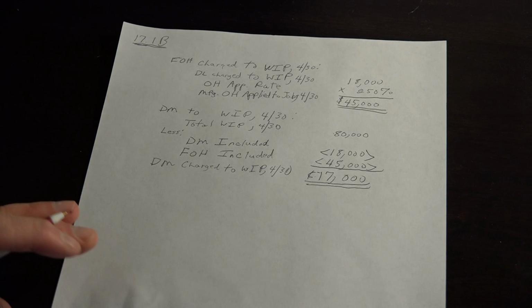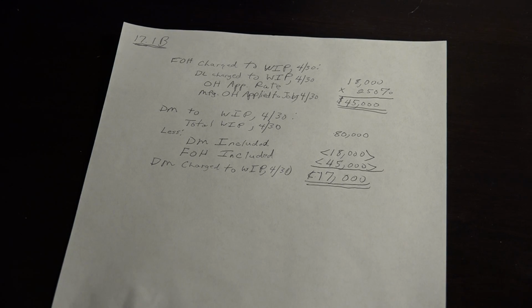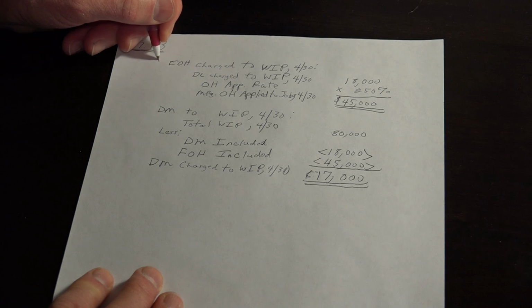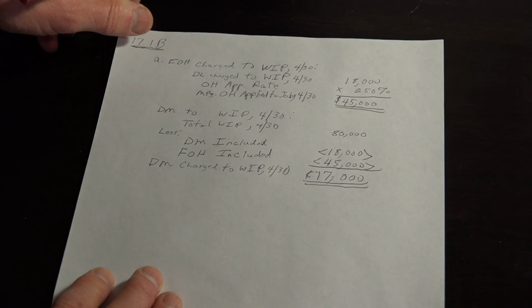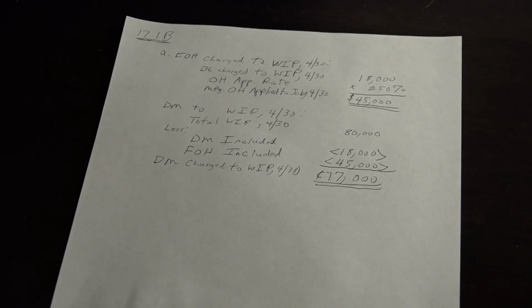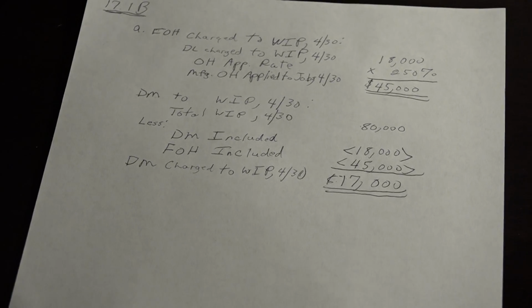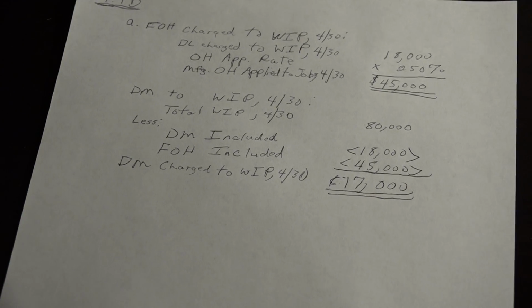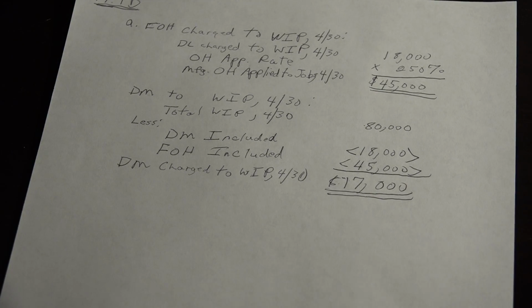Okay? So that's A. This is 17.1b, A. So I'll zoom in so you can see the numbers in case you can't see them all that well. Okay.